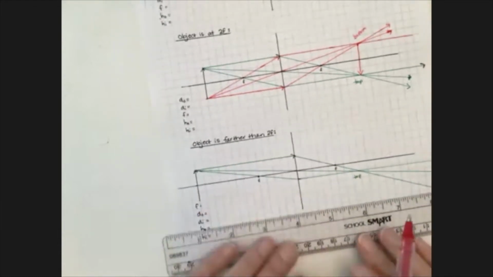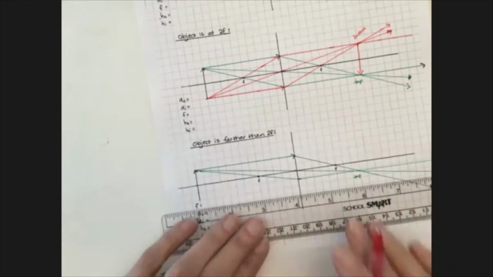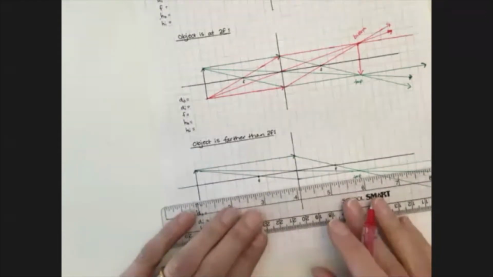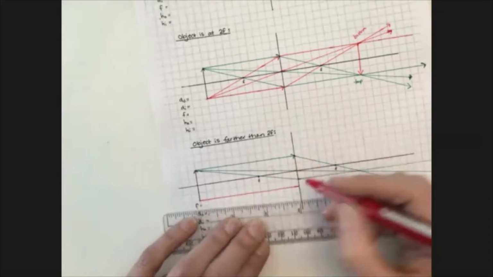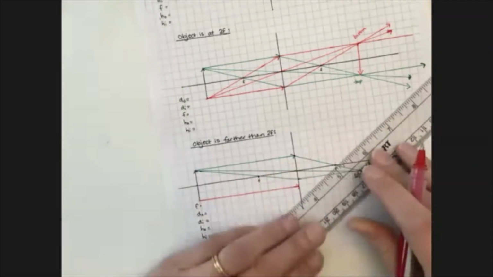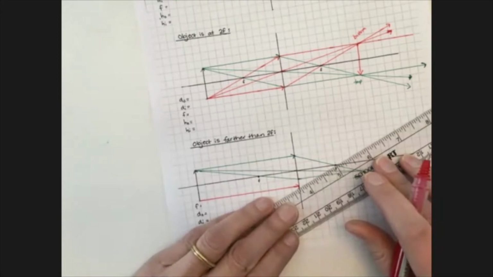Okay, let's do them now from the bottom of the object. So going in parallel and then out through the focal point.